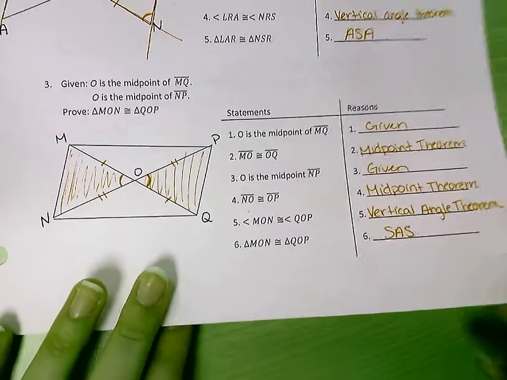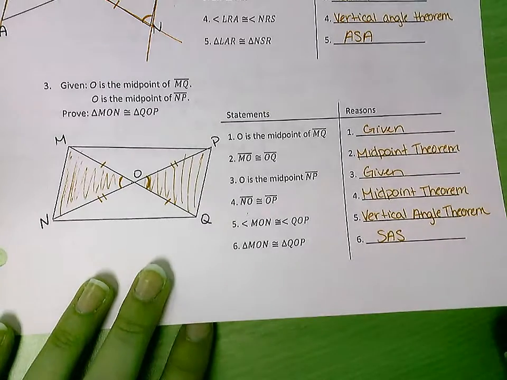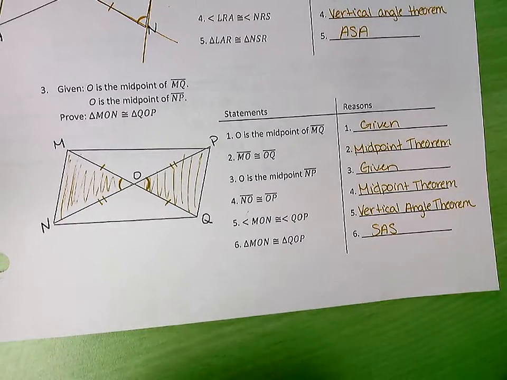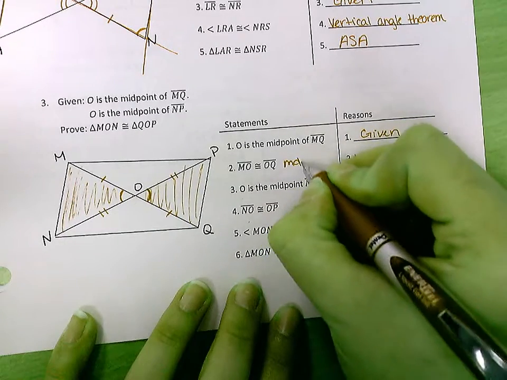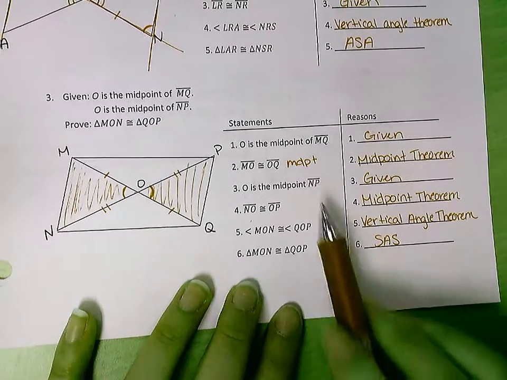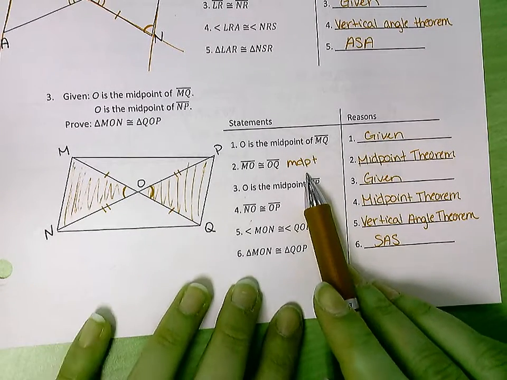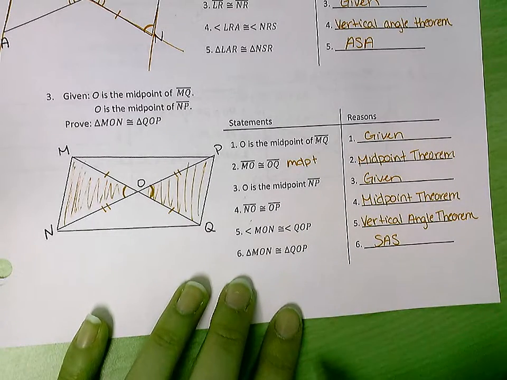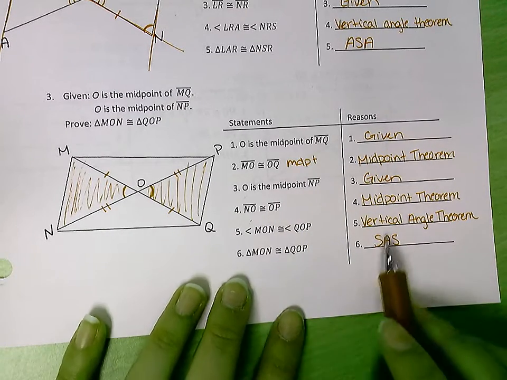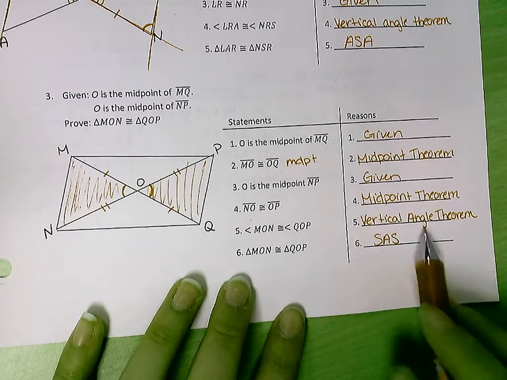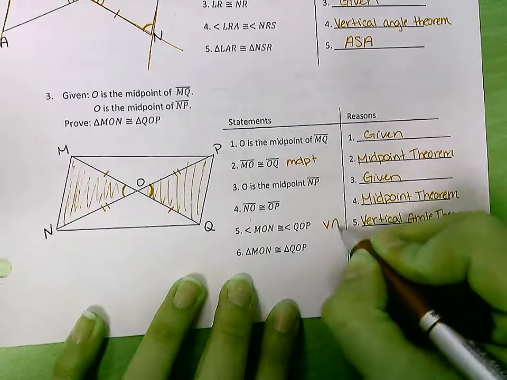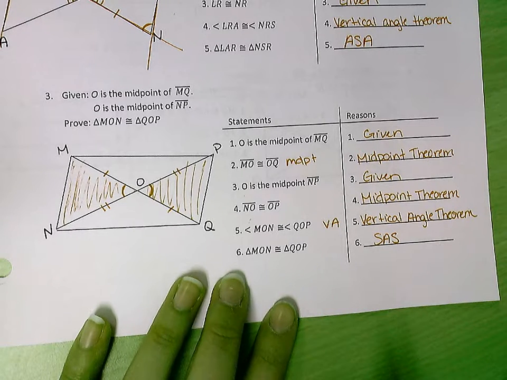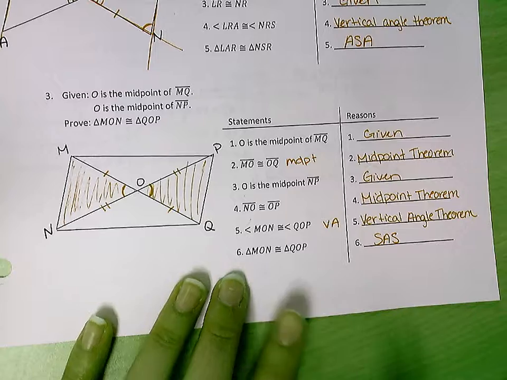You can abbreviate midpoint like this if you want. I'll know what that means. Or you can abbreviate vertical angle with VA if you want. But you still have to write theorem after it.